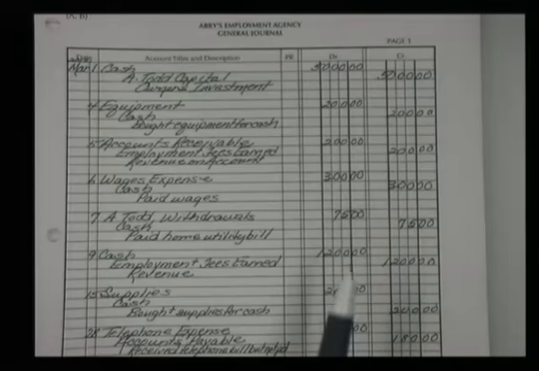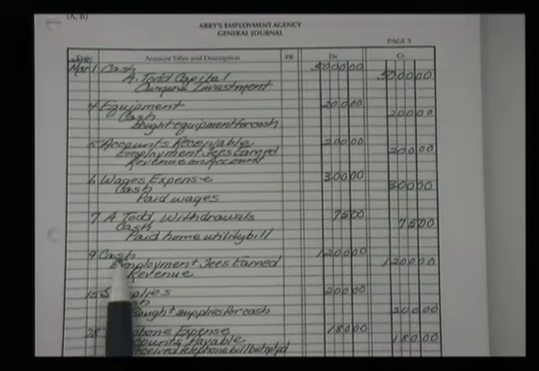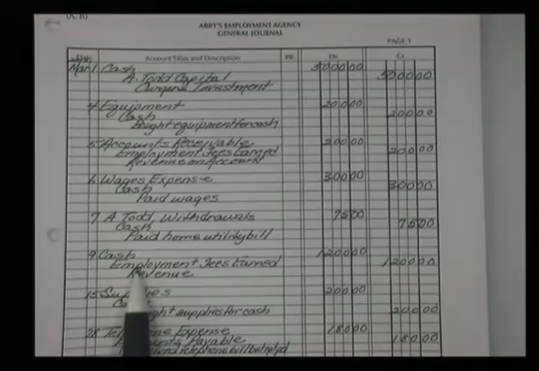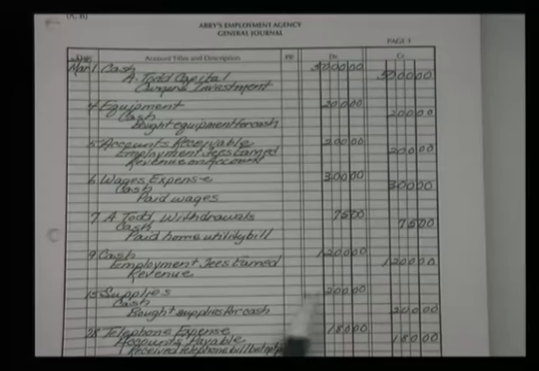Now it's very easy in a general journal to make sure that your debits equal your credits for each transaction. On the 9th, you have cash debited, employment fees earned credited. 15th, supplies debited $200, cash credited for $200. So you continue all the way down through the general journal.